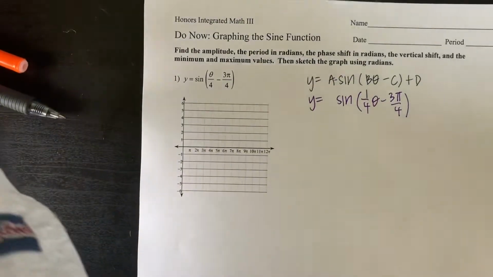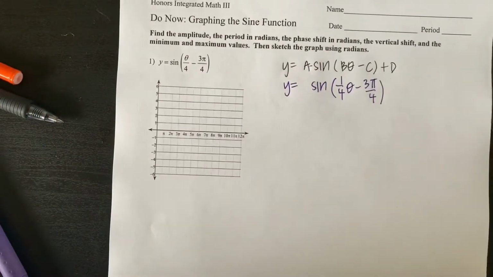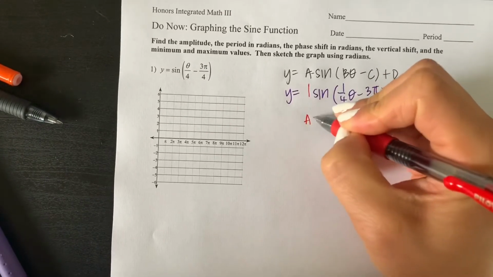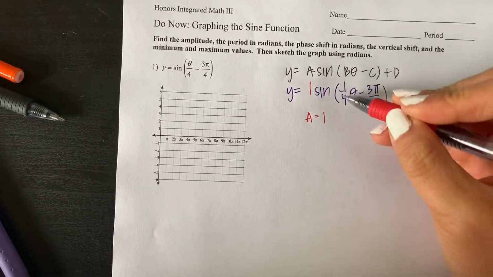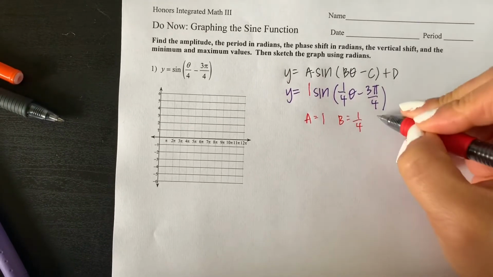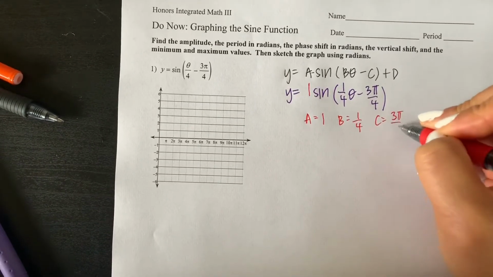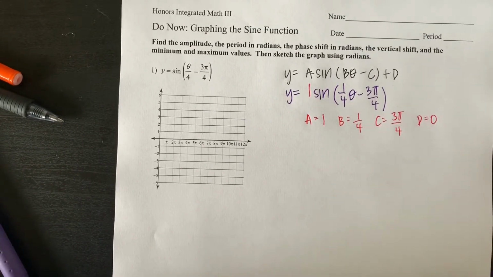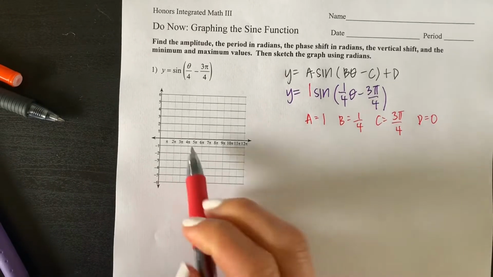So let's go ahead and identify our variables. Right now, there's no number in front, so there's an imaginary 1. It's never 0, it's 1. Our b value is 1/4. Our c value is 3 pi over 4. And we don't have a d value, so our d value is just 0. That means that the midline is just at the x-axis.